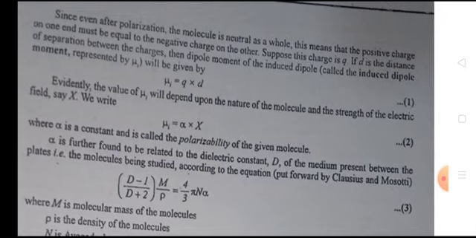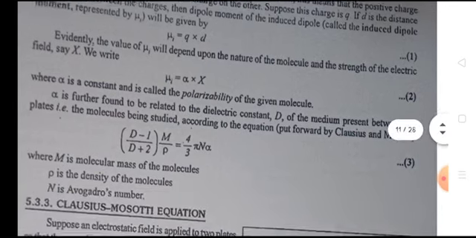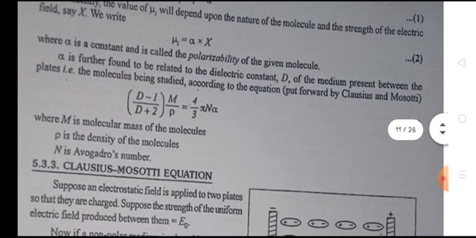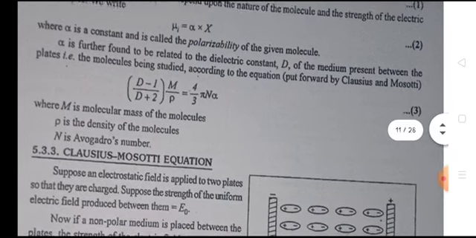Suppose this charge is q. If d is the distance of separation between the charges, then the dipole moment of the induced dipole will be given by mu I is equal to q into d. Evidently the value of mu I will depend upon the nature of the molecule and the strength of the electric field. Say X, we can write mu I is equal to alpha into X, where alpha is a constant and is called the polarizability of the given molecule.